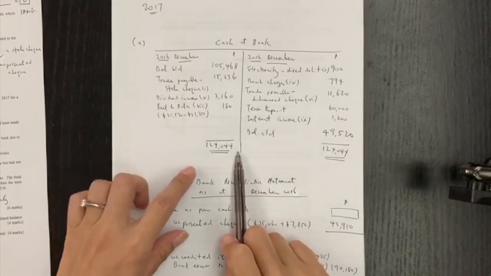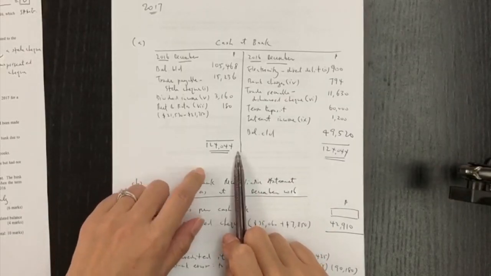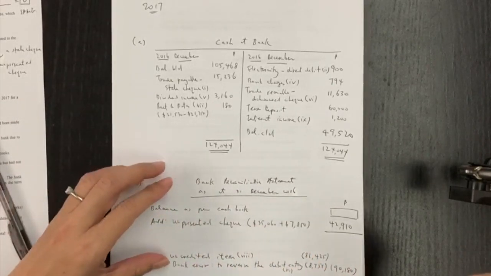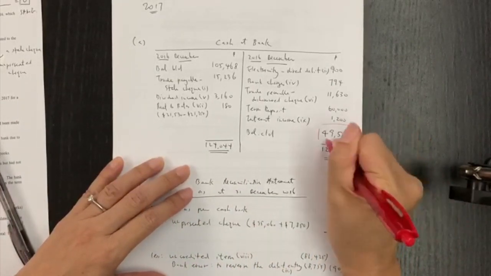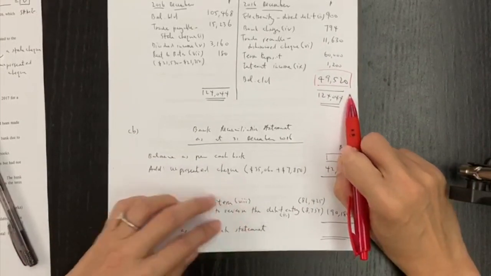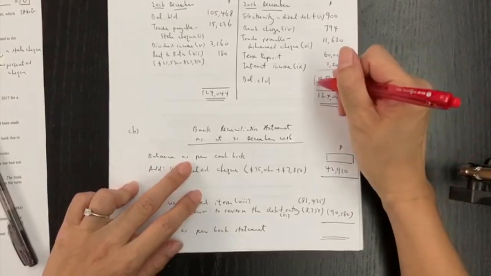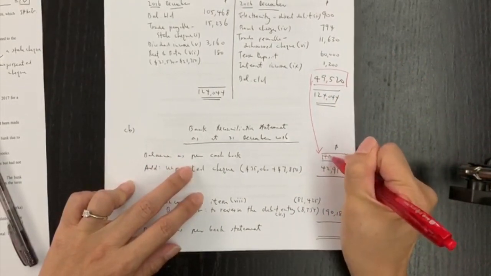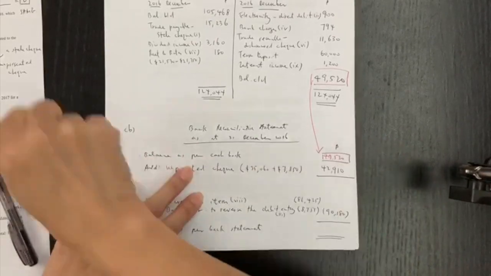Okay, so after we have finished all the adjustments in the cash book, now you can use your calculator to close it, and then you will get this closing balance after adjustments. And this one is also the same as the balance as per cash book adjusted, so that is 49,520.